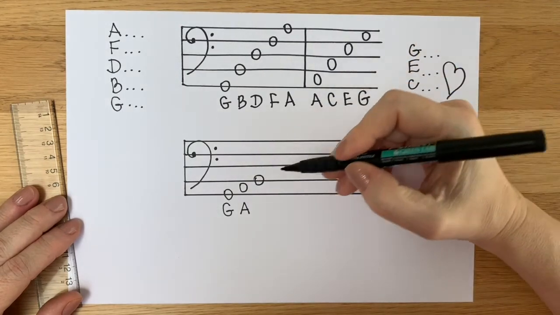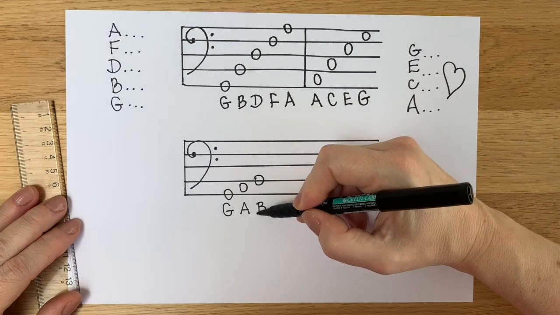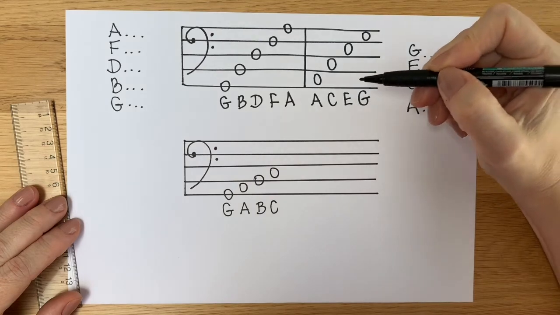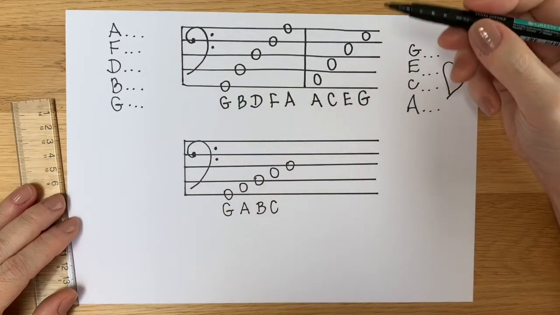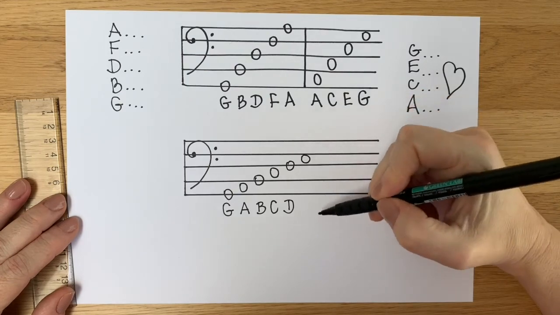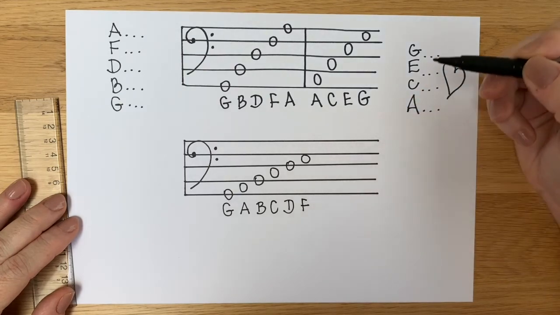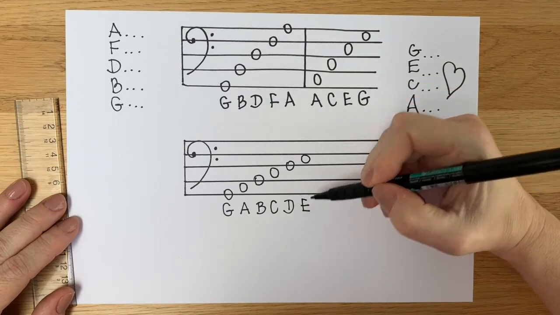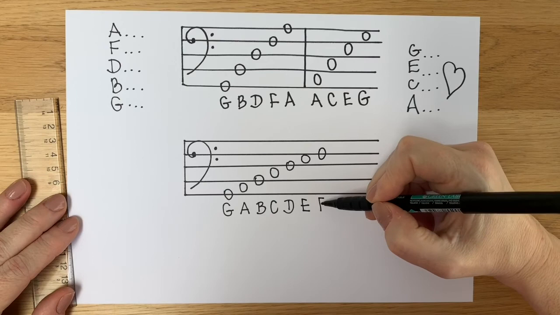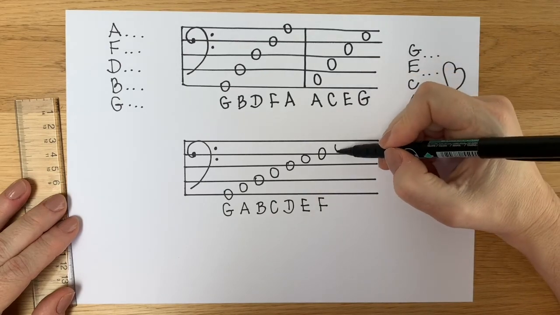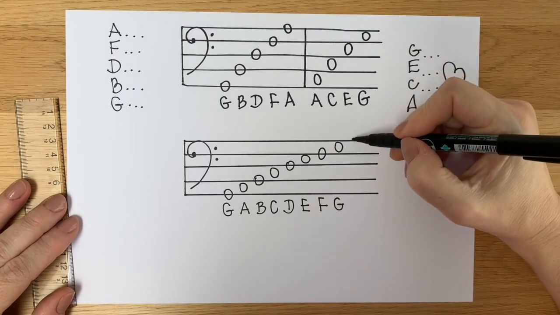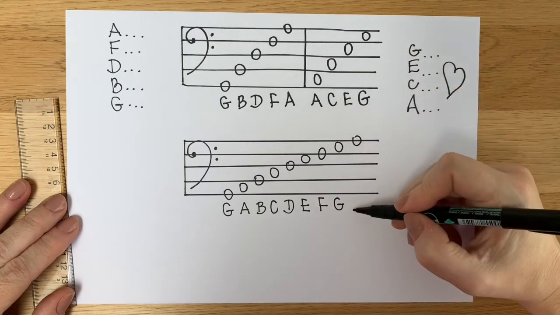3rd note on the line again, B. On the next space, C. On the next line, D. Note on the space. That's an E. F is the next one. The last space is a G. And the very last note is A.